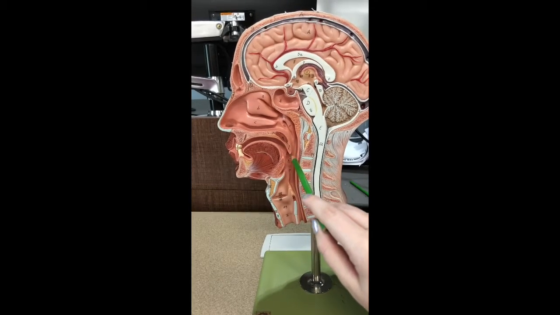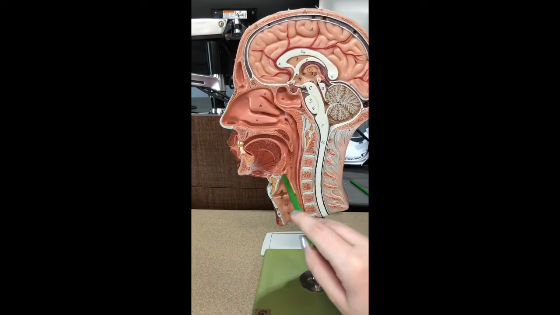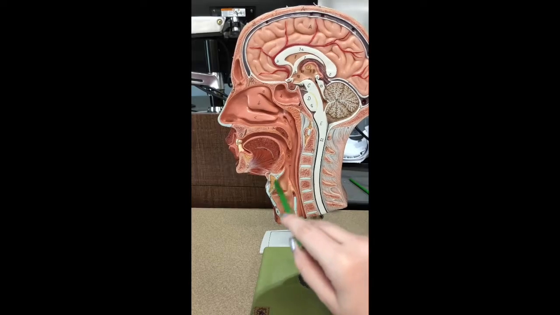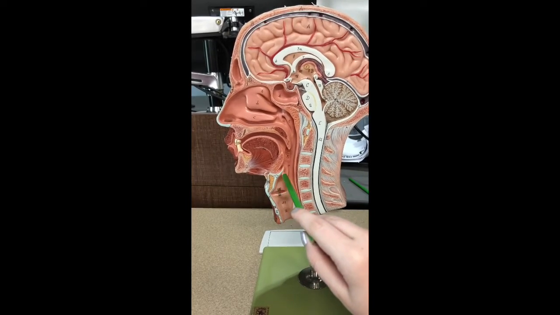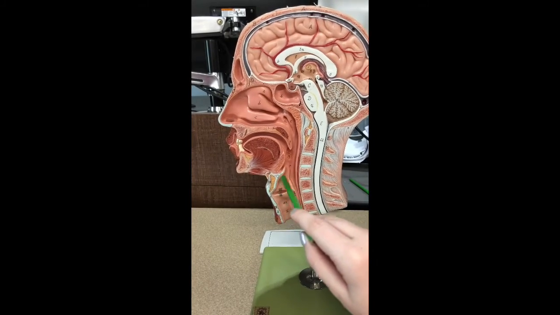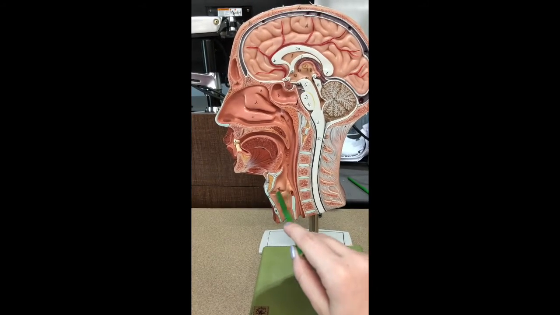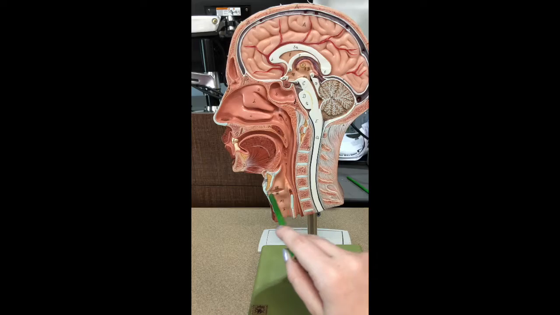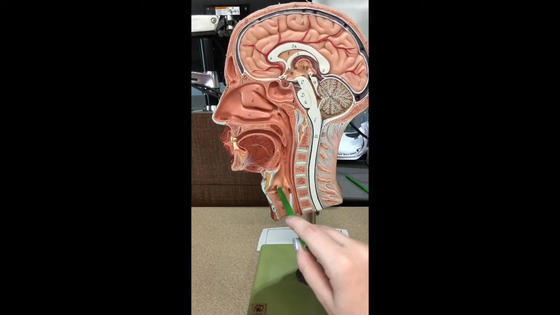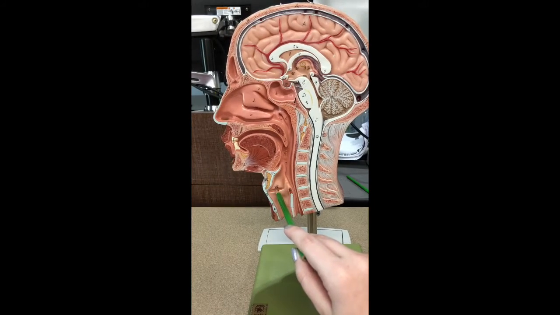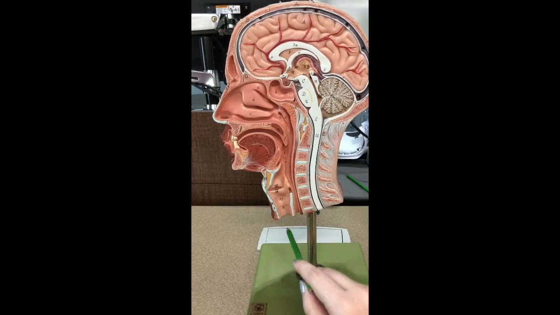And then if we keep going down, you need to know about these structures that make up the larynx. So you have your epiglottis. This is what will close when you swallow, so food will travel down the esophagus. And then you have your glottis, which is composed of the vocal cords. You have both a false and a true vocal cord. And then you have the trachea.